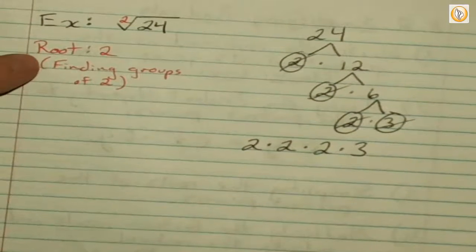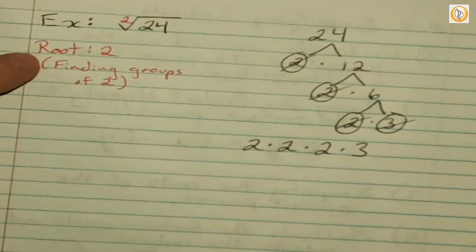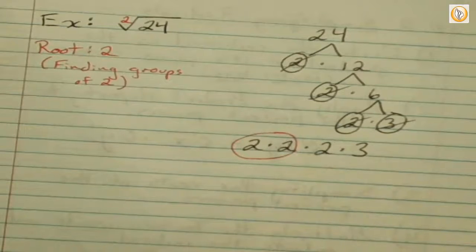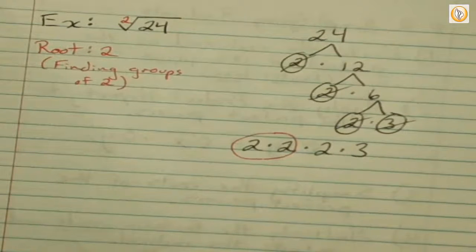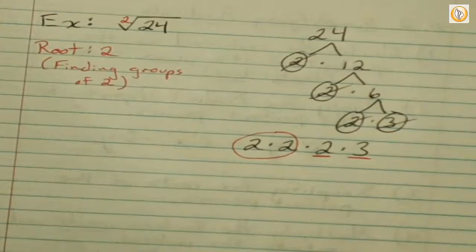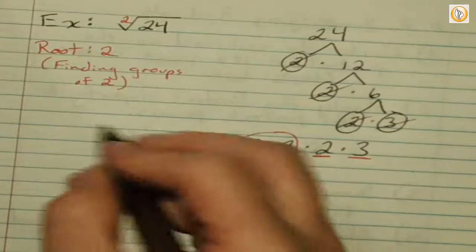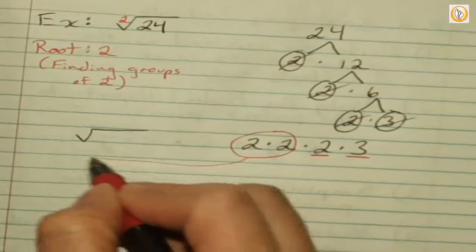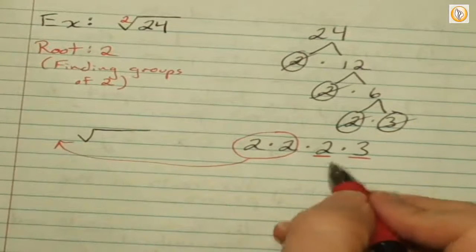Now, back here it said your root was 2, so we're going to circle groups of 2. I only have one group of 2, but I have 2 leftovers. So my group of 2 goes on the outside.